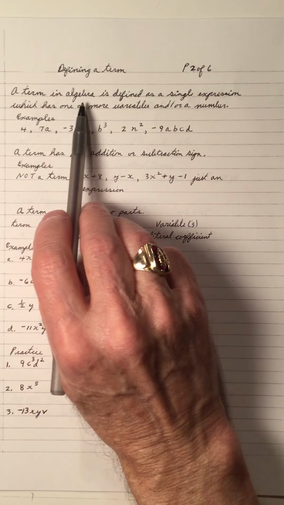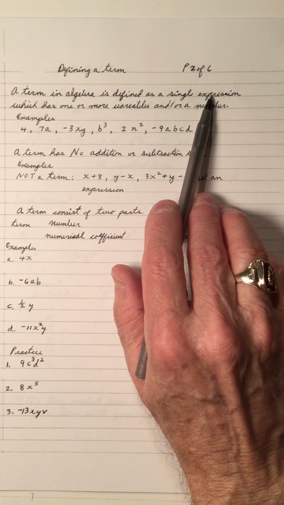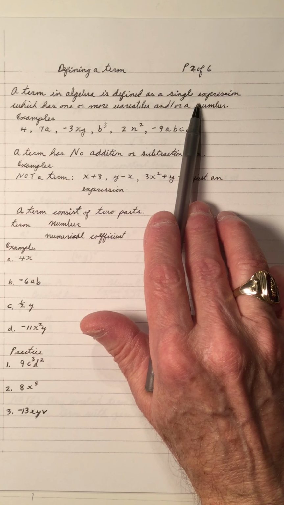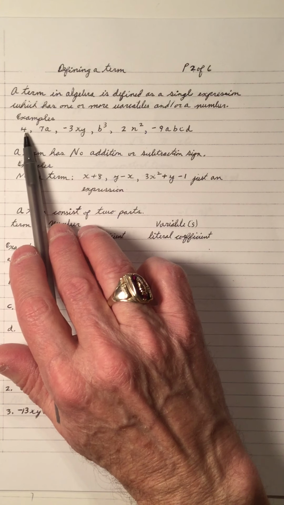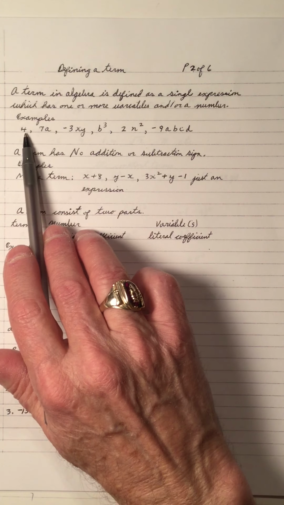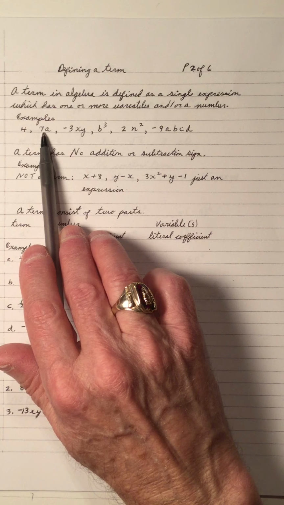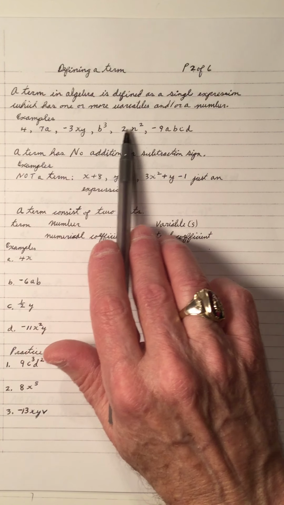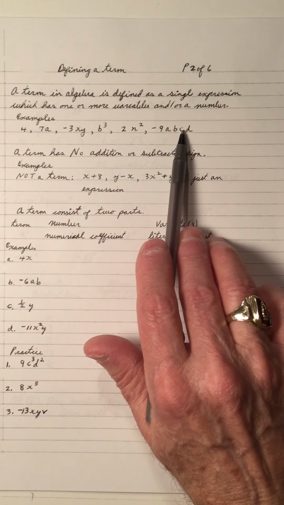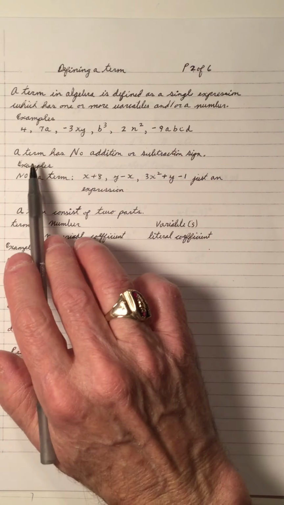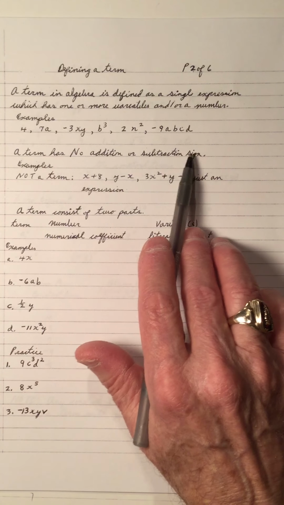Defining a term. A term in algebra is defined as a single expression which has one or more variables and or numbers. Notice it has only one. There's no addition or subtraction between any of these. So we've got a number, 7a, negative 3xy, b cubed, 2n squared, negative 9abc. Notice there's only one. A term has no addition or subtraction signs.